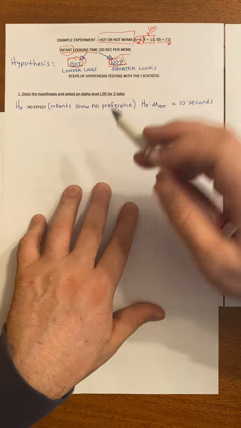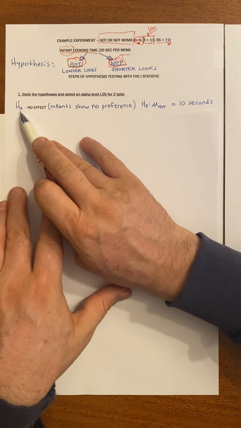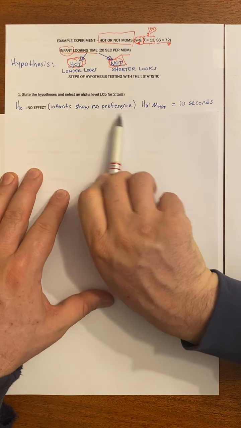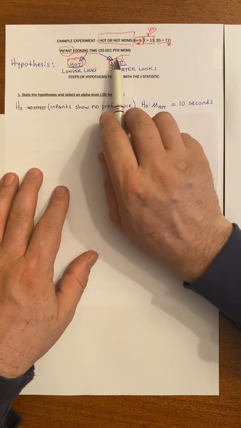Remember that we call this hypothesis H sub O, or the null hypothesis. Okay, what does it say? It's saying that there's no effect. In this particular case, the no effect is that the infants are not showing a preference. They don't have a preference for the hot mom or the not hot mom.